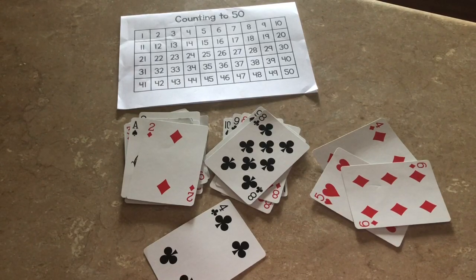So have some fun with this. I hope you guys enjoy this activity. Like I said, you can play with a partner, you can play by yourself, but your object and goal today is to practice building that number sense, that 1 more, 1 less, and recognizing the patterns and how these numbers look for their relationships and the orders in which they come in.